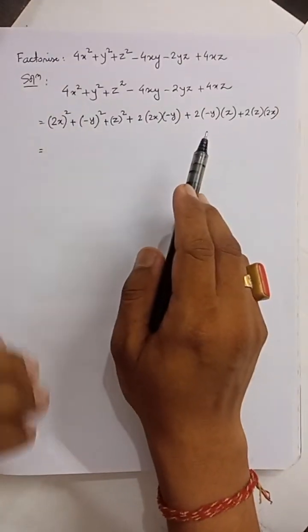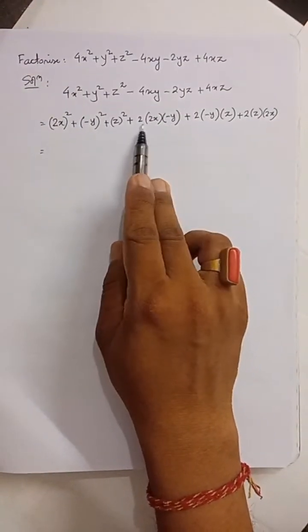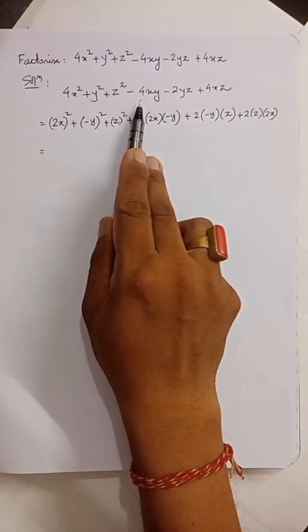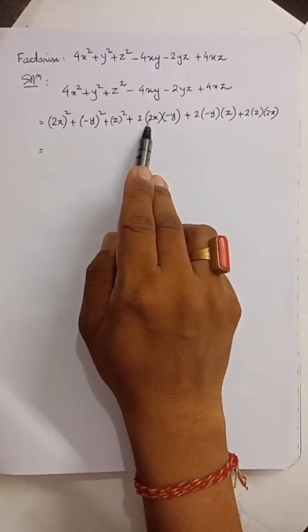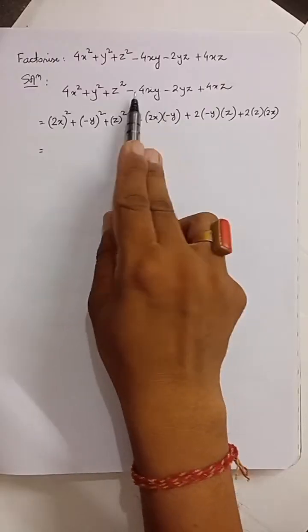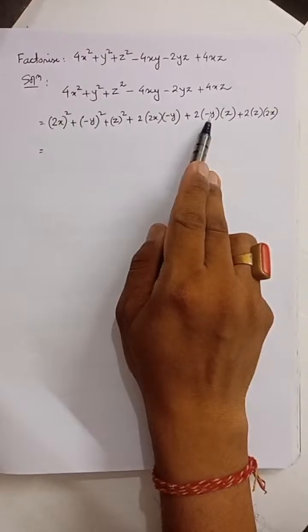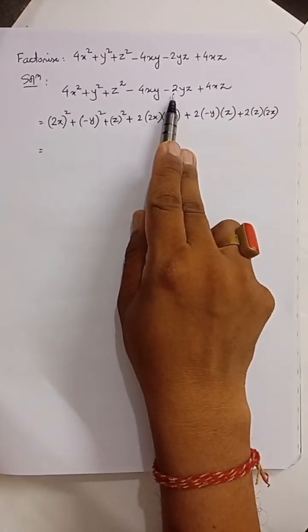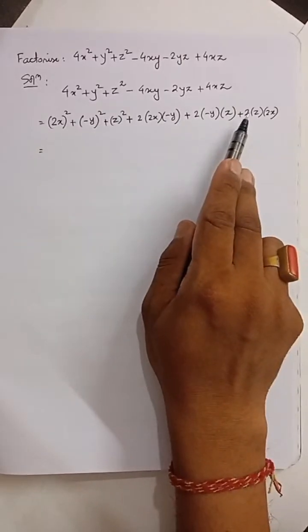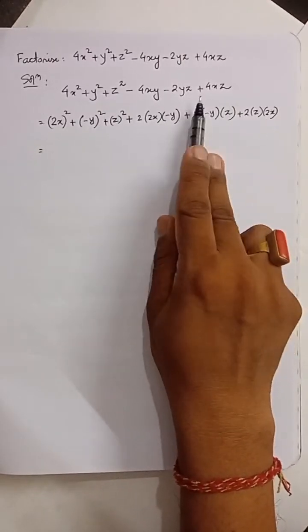So you can just check whether multiplying these terms will give us minus 4xy or not. 2 into 2 is 4 and x into minus y, minus 4xy, right? 2 into y into z, 2yz, but this y is negative, so this term becomes minus 2yz, and then we have 2 into z into 2x. 2 into 2 is 4 and z into x is xz.